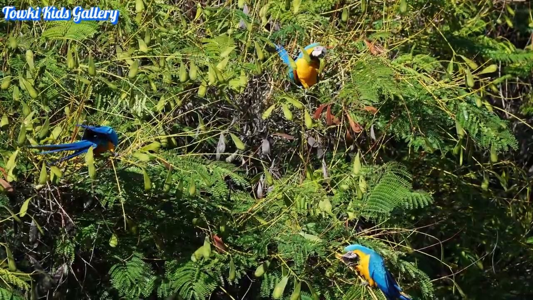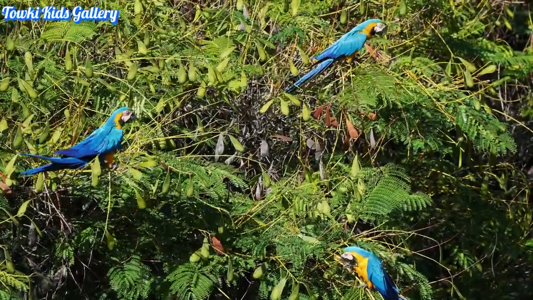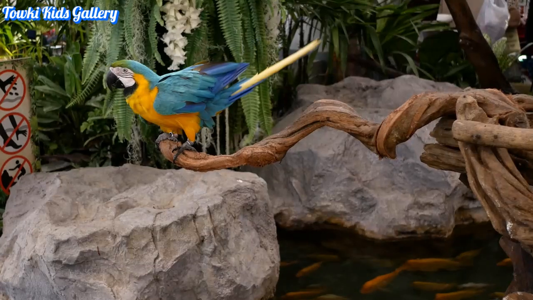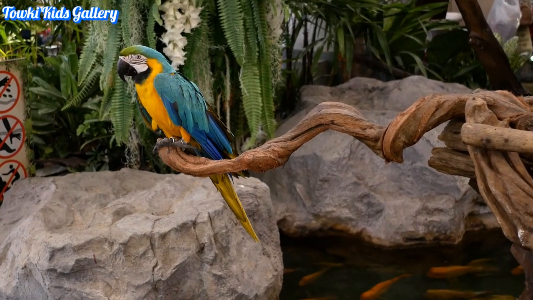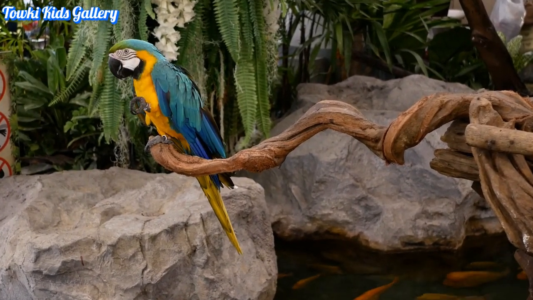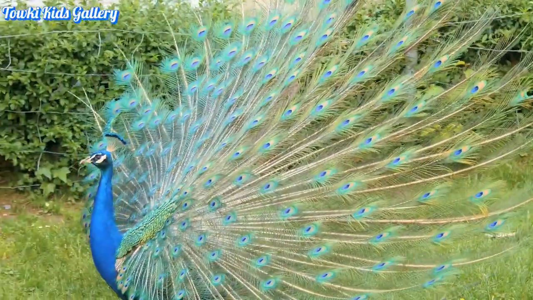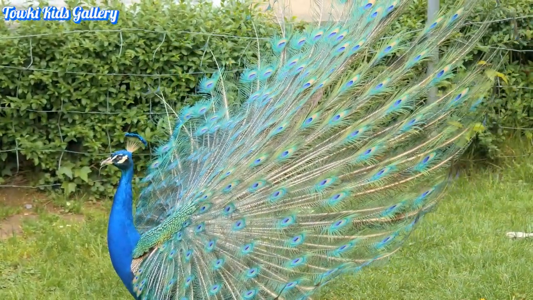How do macaws participate in forest regeneration through their feeding habits? How does the physical adaptation of macaws' feet help them navigate their environment? What is the significance of macaw feathers in ceremonial attire or local life?